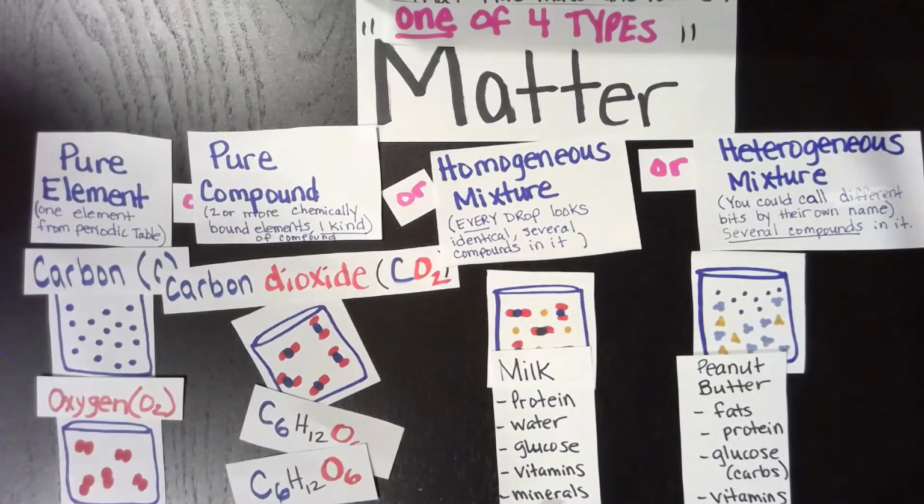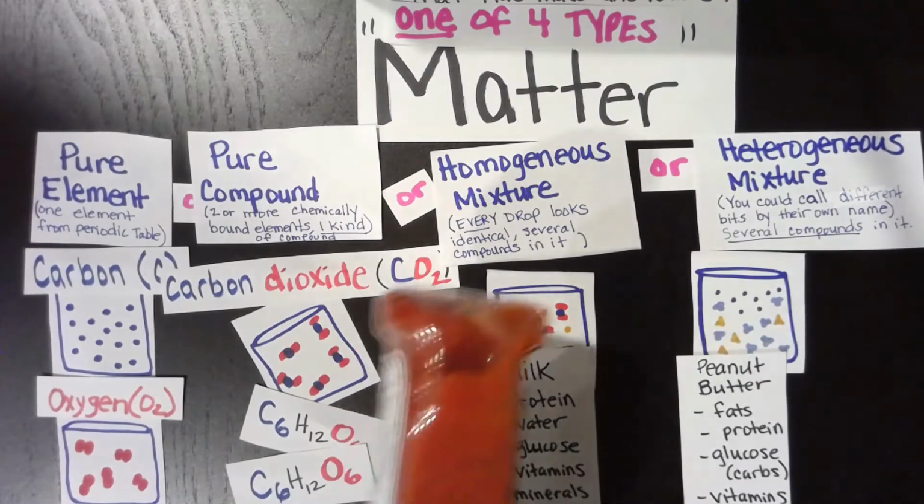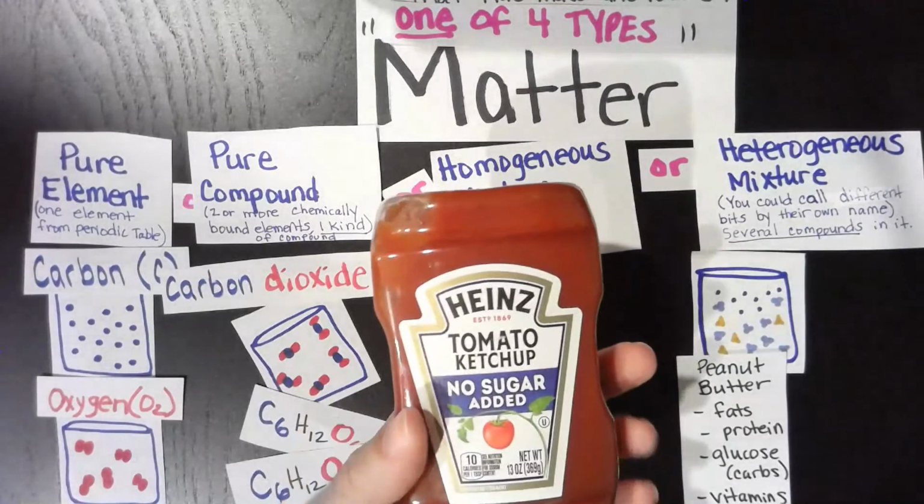Our next example of a homogeneous mixture where everything looks the same is my ketchup. Here I got a bottle of ketchup.